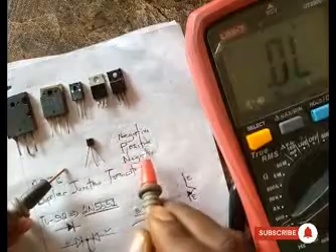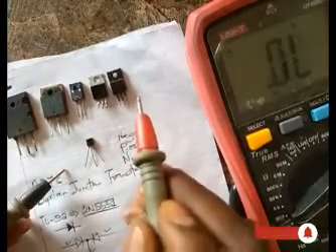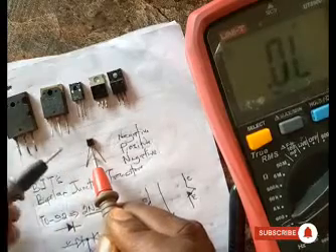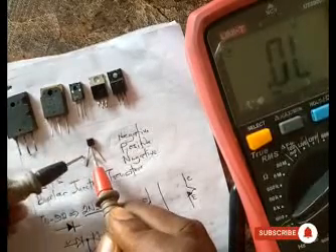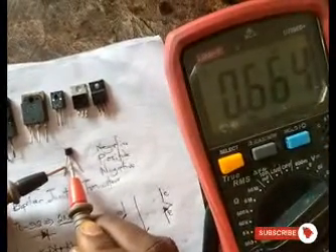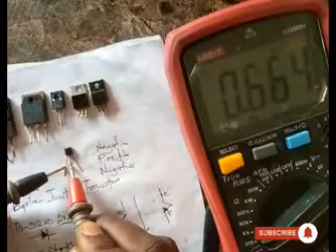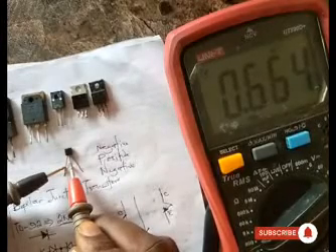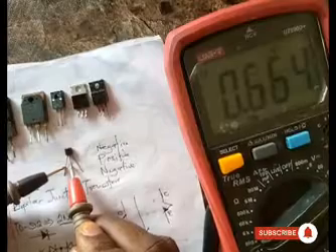So if this appeared once, you take this positive probe and put it on your base. And then you test your collector, you get a reading of about 0.664. That basically is the voltage drop required for this transistor to come on. Okay, that's the collector base.